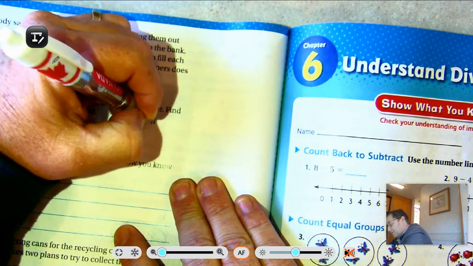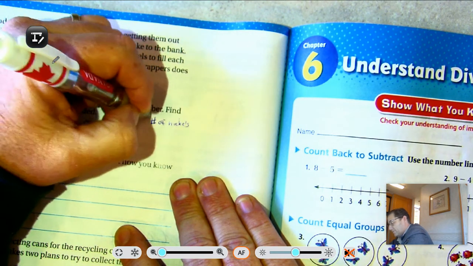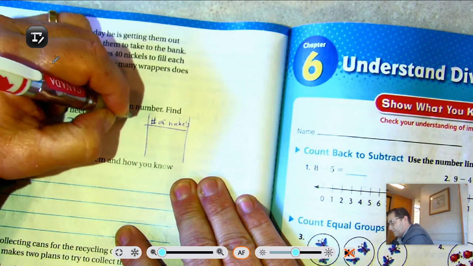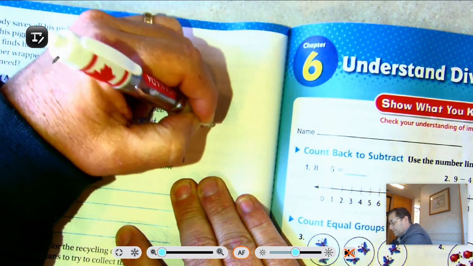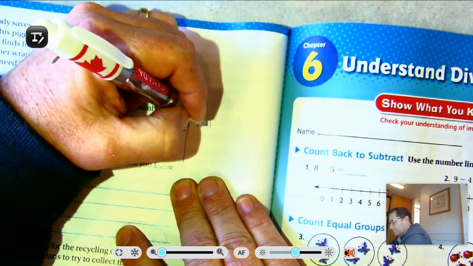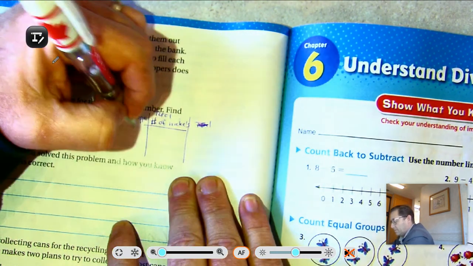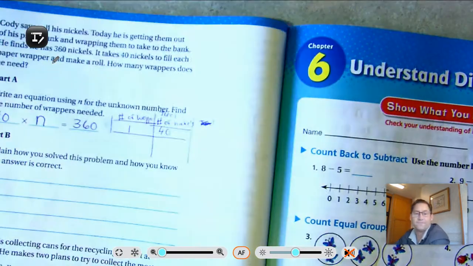Okay, number of nickels, number of wrappers, total number of nickels. All right, so if we had one wrapper, we'd have 40 nickels.